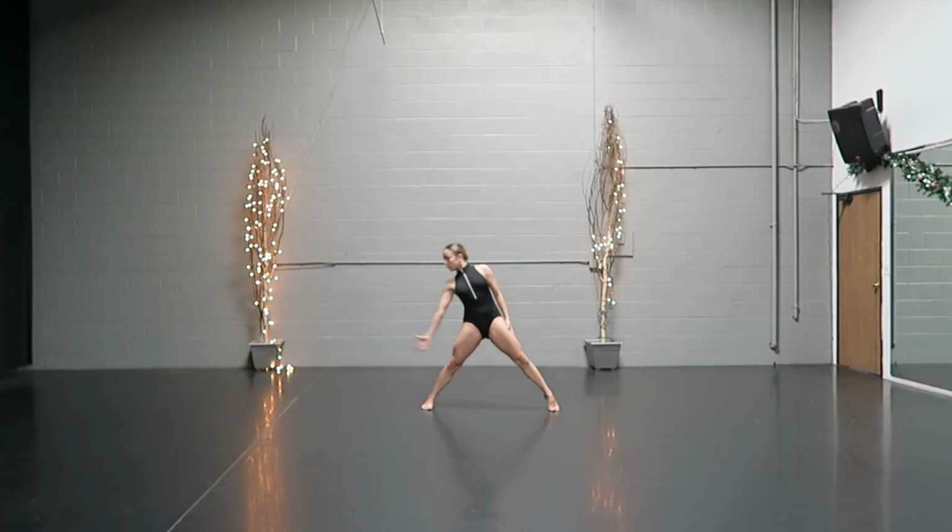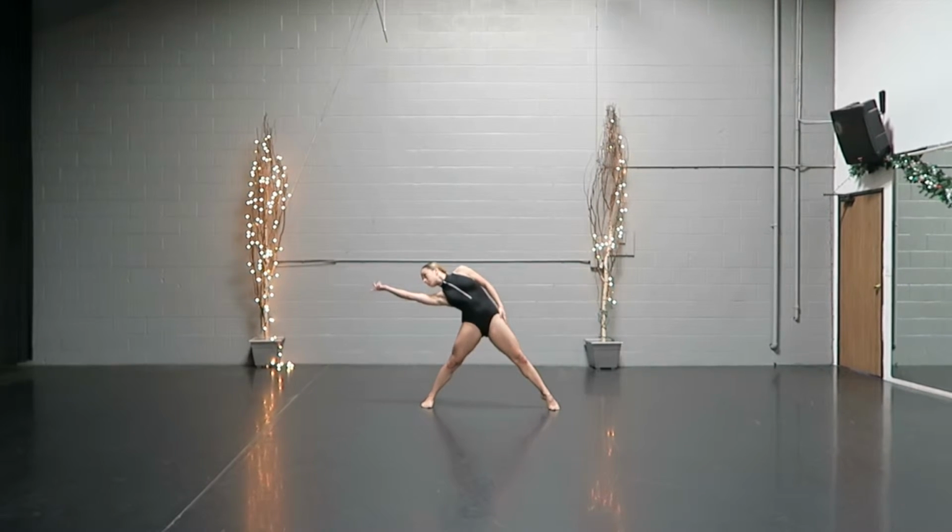The latissimus dorsi. The origin is the iliac crest, and the insertion is the intertubercular groove of the humerus. The latissimus dorsi extends or adducts the arm. In this next clip, I use my latissimus dorsi to extend my arm and then adduct my arm towards the midline of my body.